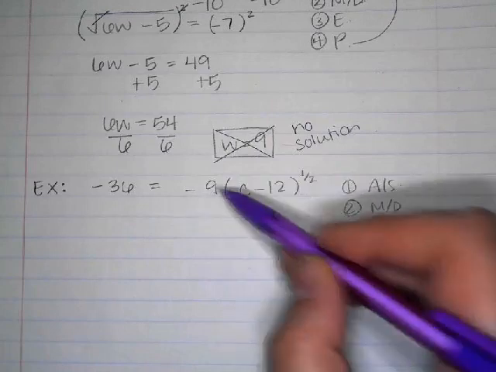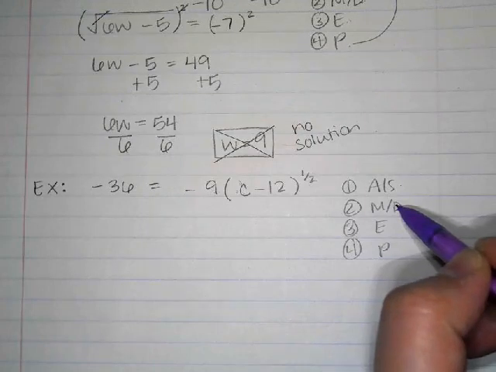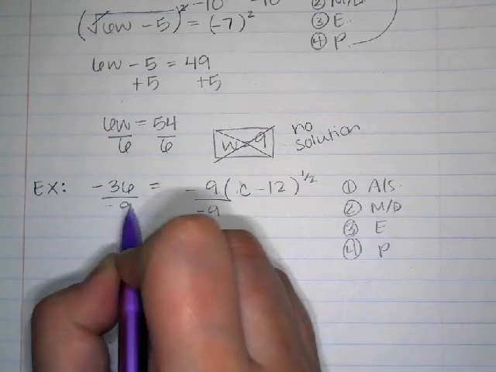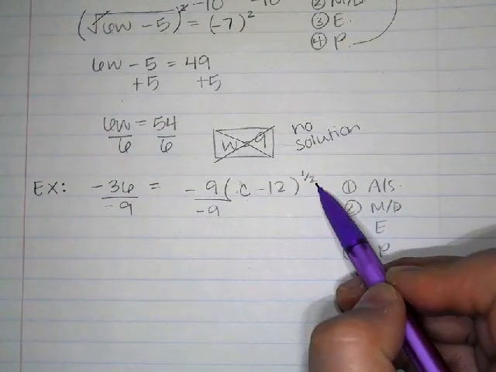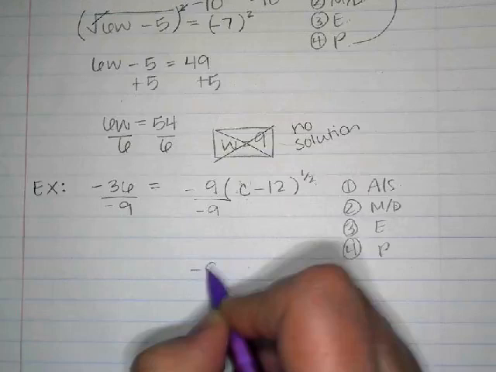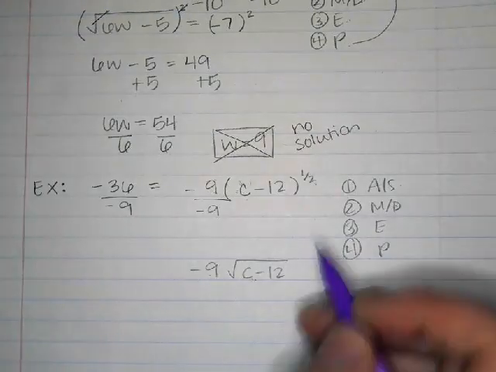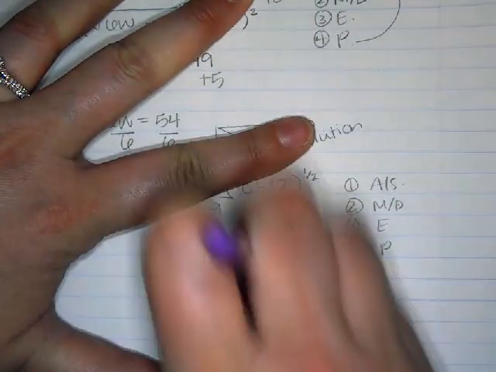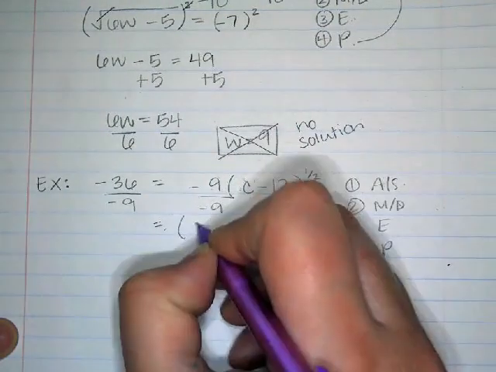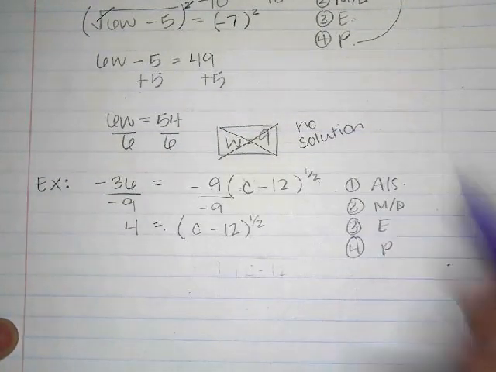Okay. So the next step, can I multiply or divide stuff to move it away from the C? Yes. I can divide by -9. You can't move this inside anyway because of the exponent. Because this is actually -9 square root C minus 12, and coefficients can't go inside of radicals. Okay, so we have divide by -9, and what does that give you? Gives you 4.